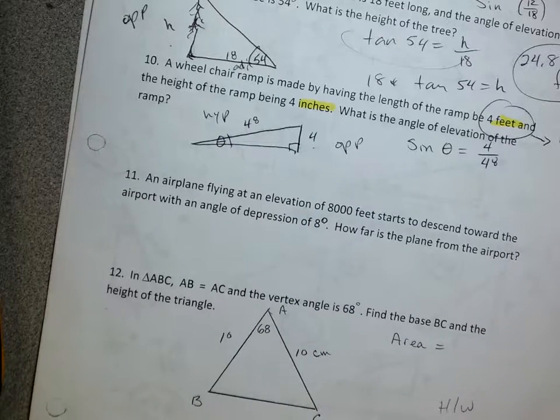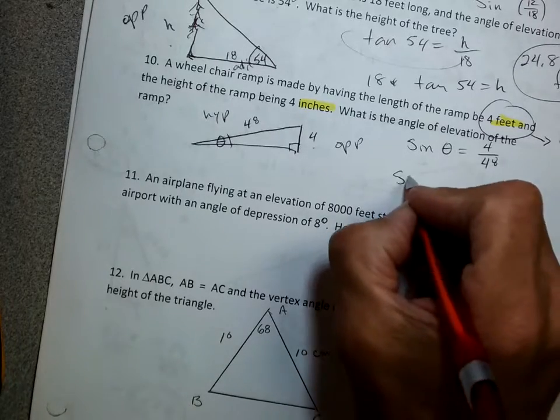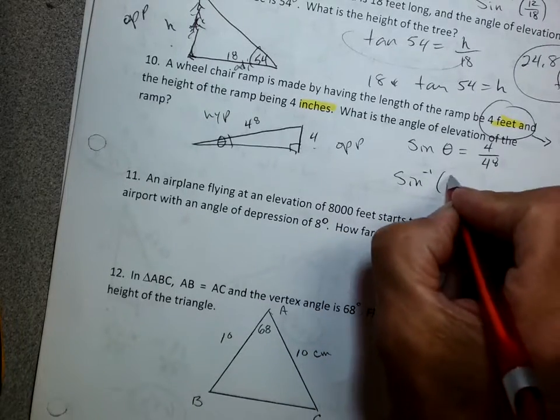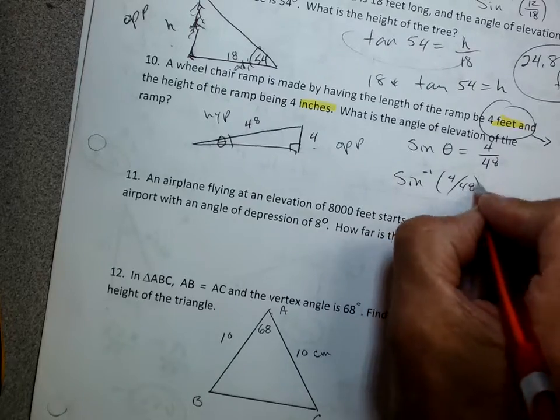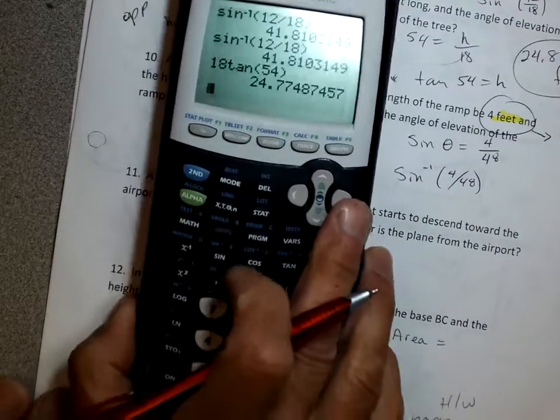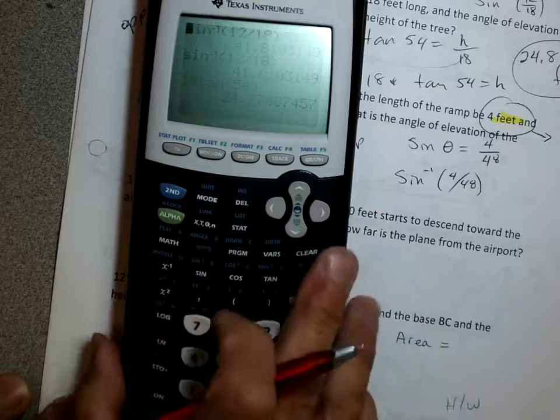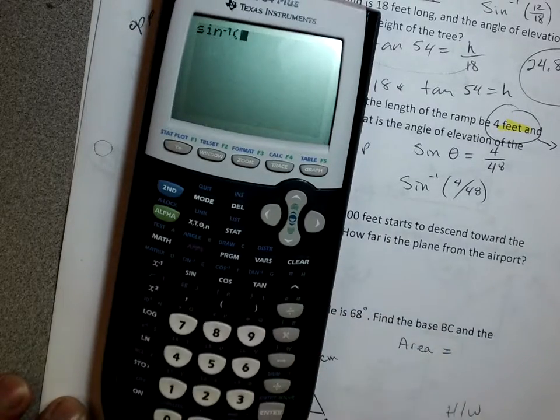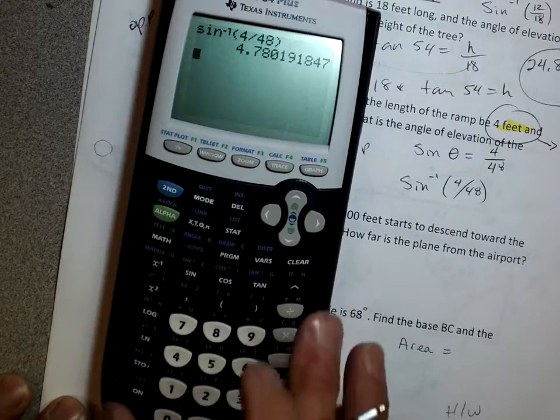Now, Ben, what button must I push to get the angle? Sine inverse. Yeah, so we're going to go sine inverse of 4 over 48 is going to give me my angle, right? So I just use my calculator. We're going to go clear, second sine of 4 divided by 48, and you get about 4.8 degrees.